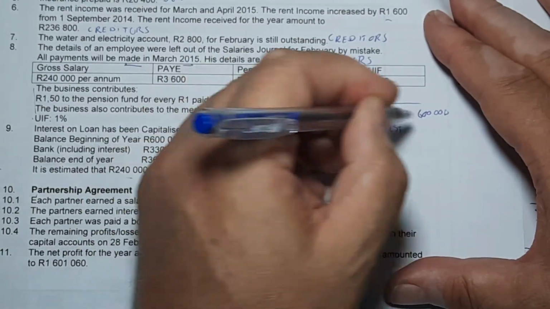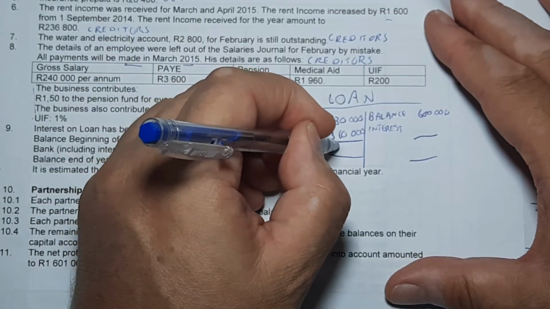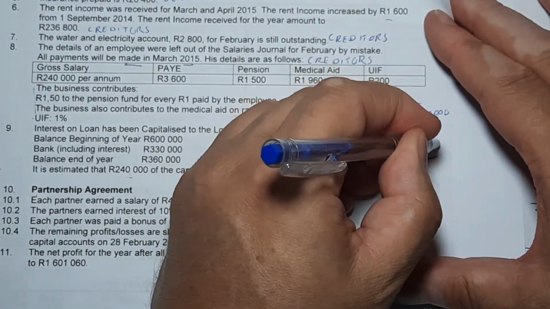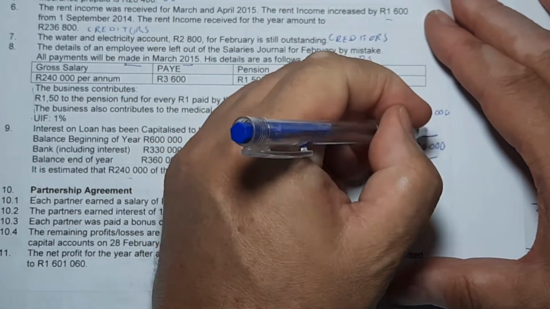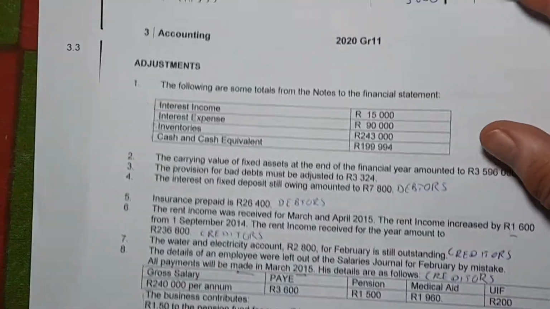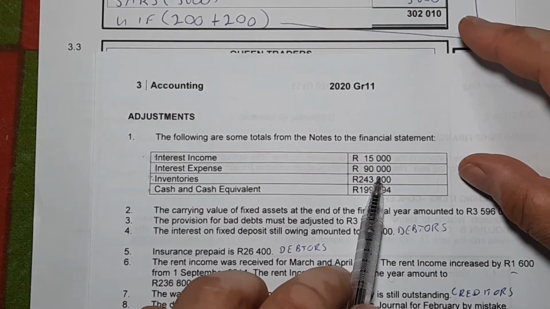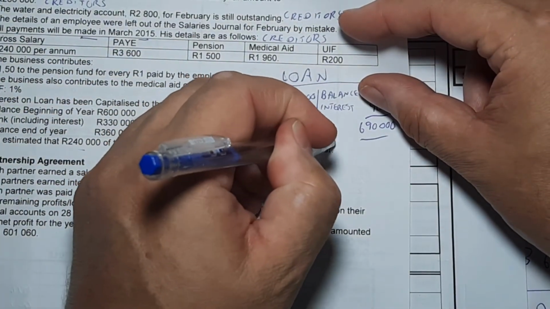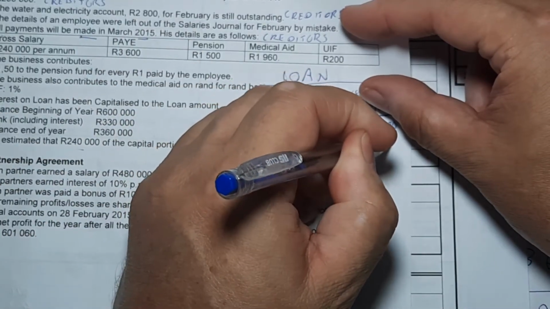Therefore, if we balance the account, that goes to 690,000 on both sides. If we work out the missing amount here, that would be 90,000, which is our interest expense. And our balance brought down would be 360,000.